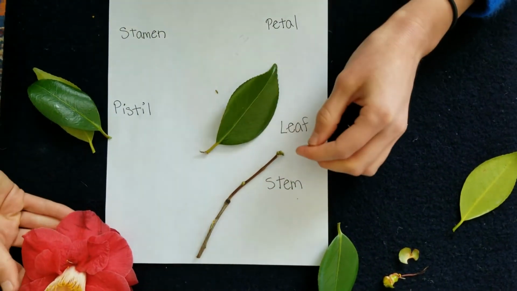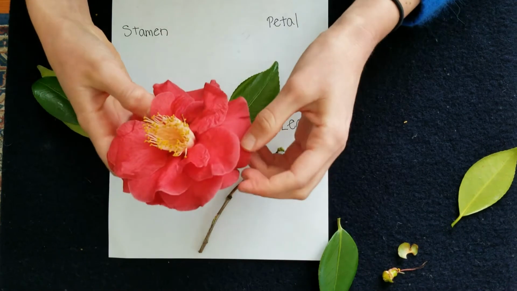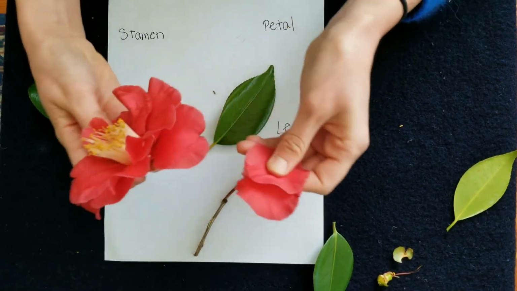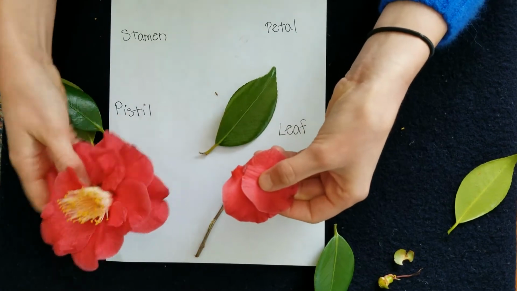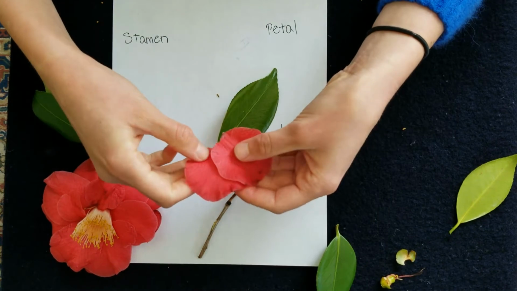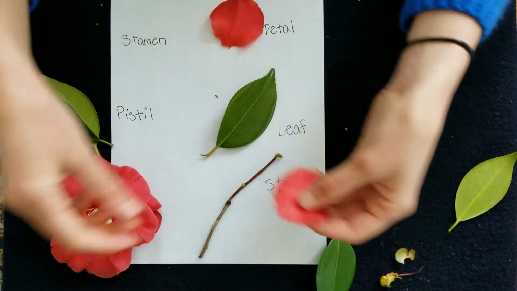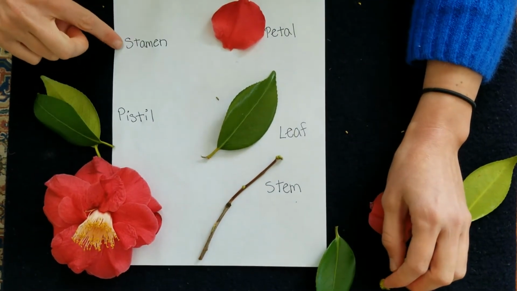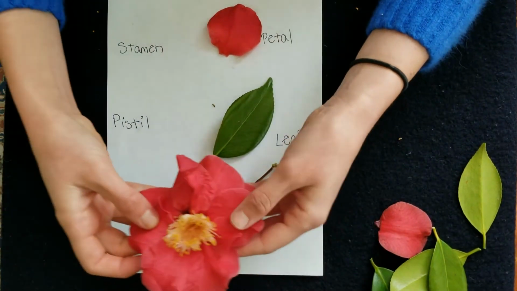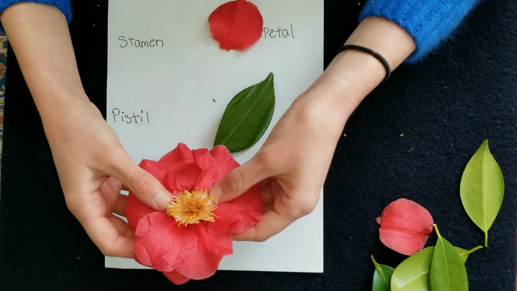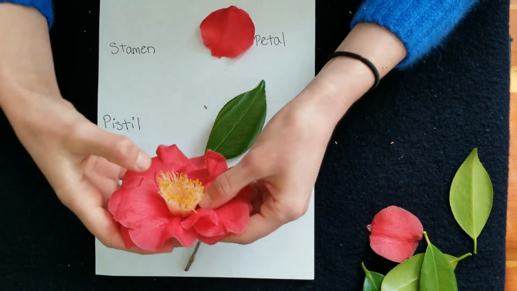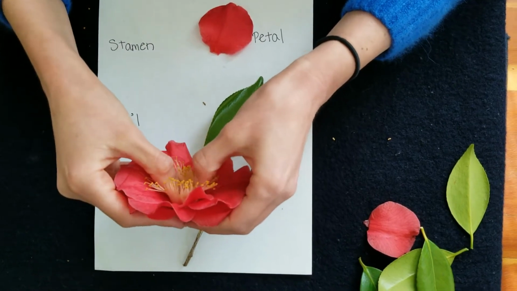Okay. Now we're going to take a closer look at our flower. If you know what part of the flower this is right here, you can shout it out in 3, 2, 1. That's right, it's the petal. Okay, these next 2 parts, the stamen and the pistil, these are the reproductive part of the flower. So the stamen, that's the male part of the flower, and there are a whole bunch of stamen on this flower right here. So to take a closer look, I'm going to break this apart.